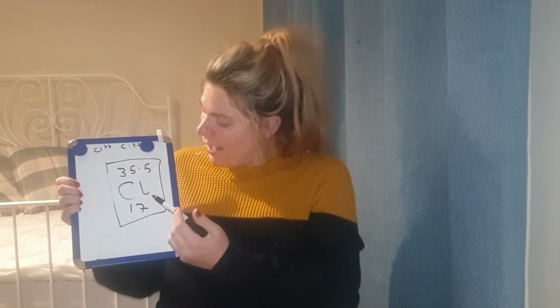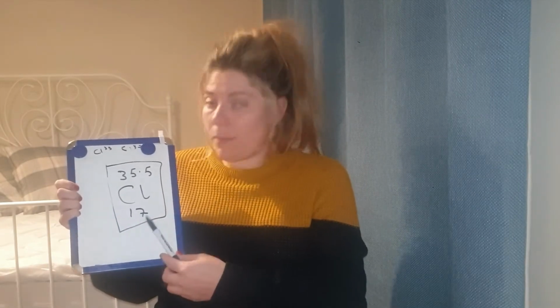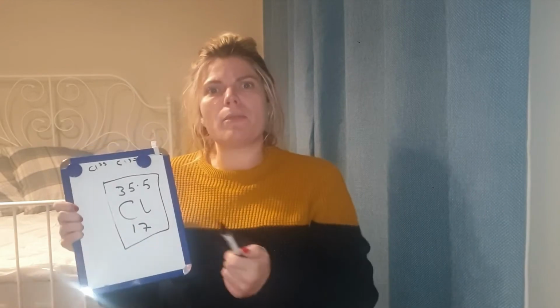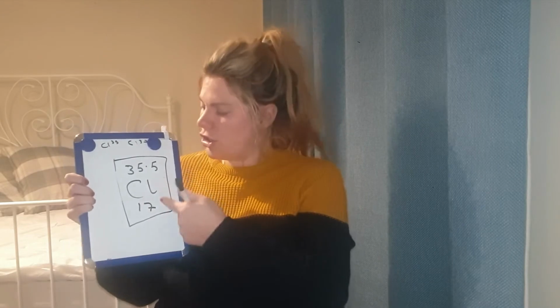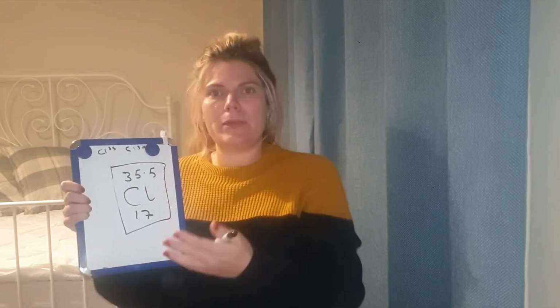So protons and electrons from the bottom number. Top number, do you remember I said to find out the neutrons, it's top number take away bottom? And that's because we know that 17 of the mass have come from the protons. It can't come from the electrons, so whatever's left over must be neutrons.